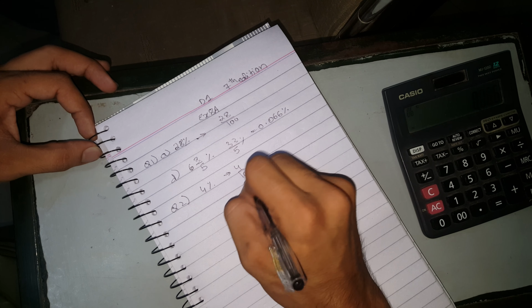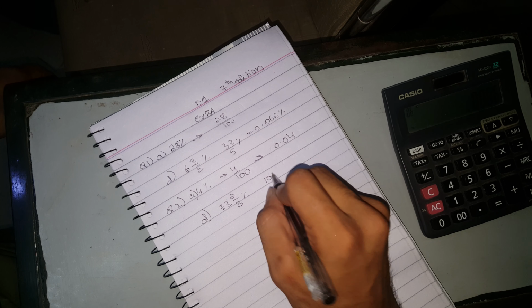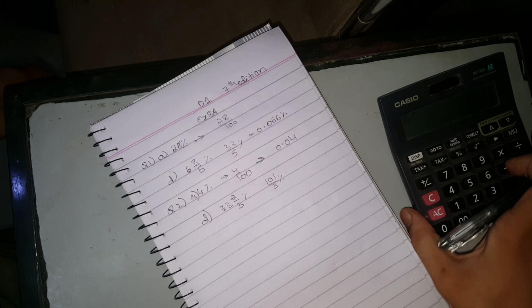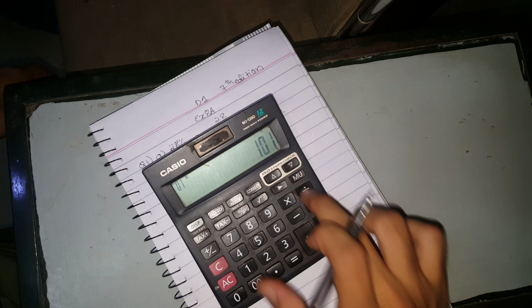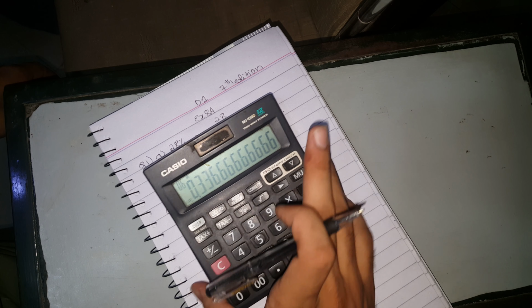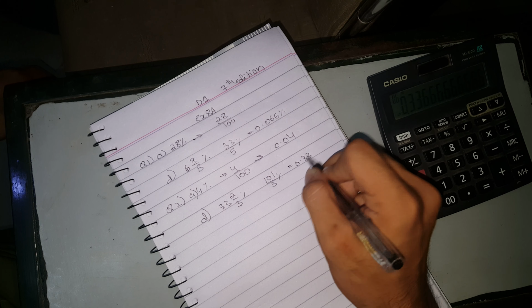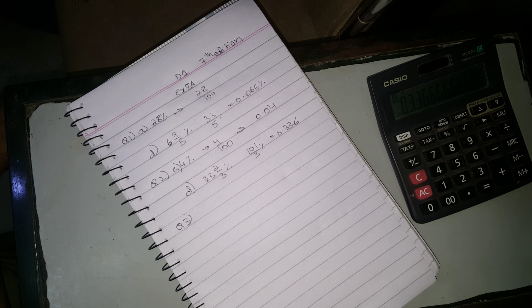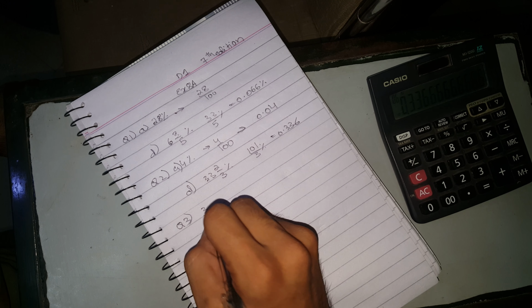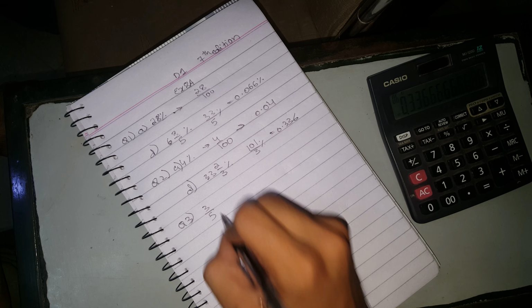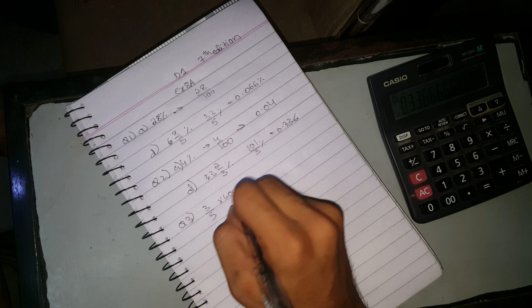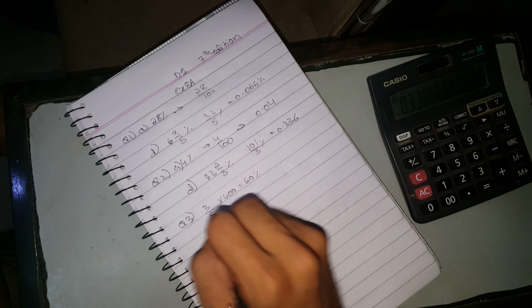Okay, so 101 over 3%, we need to divide it by 100. That will become 0.336. Moving on to question number 3. Question number 3 says express each of the following fractions as a percentage. 3 over 5. To convert it into a percentage, we will just multiply it by 100. It will come out to be 60%.